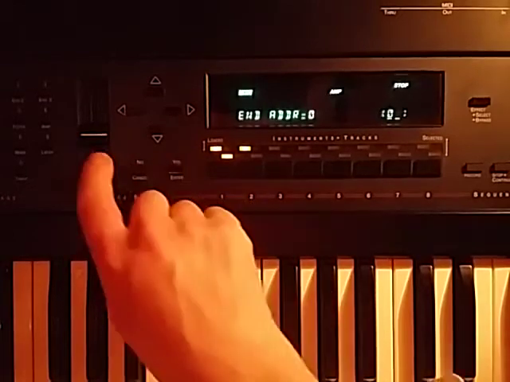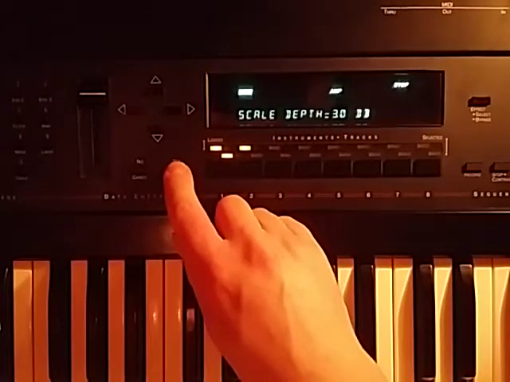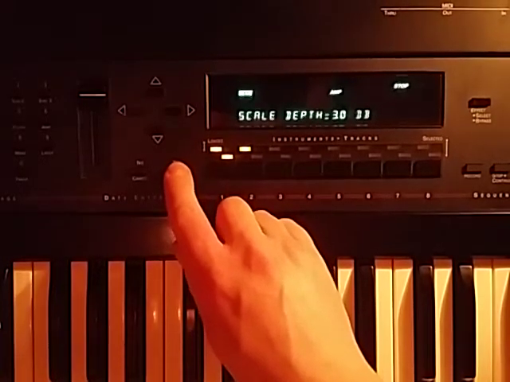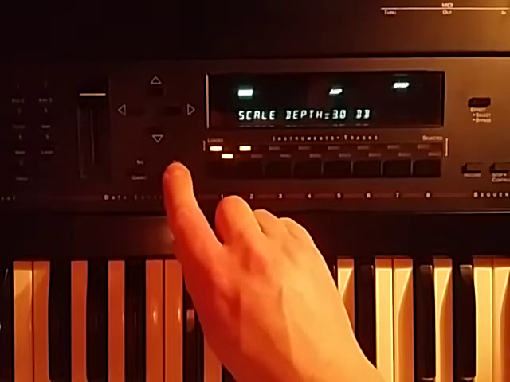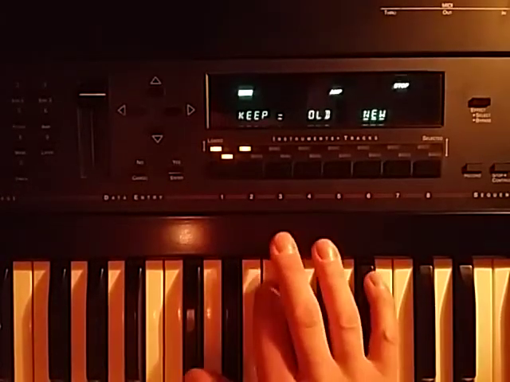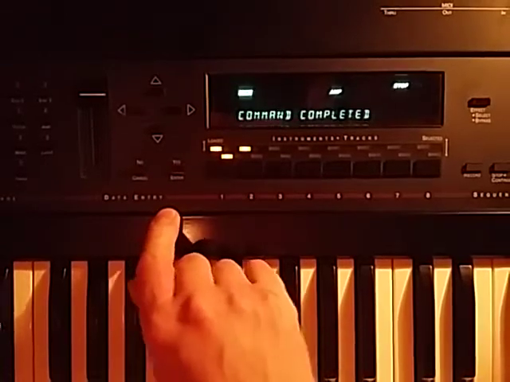And it fades out all the way to the end of the wave sample, so we can set that to 99. The scale depth, let's set it to 3 dB, I think. Yeah, why not? Press yes, and now it's fading out. So that's good. Press yes, and we'll keep the new wave sample.